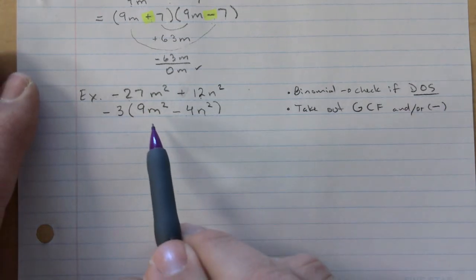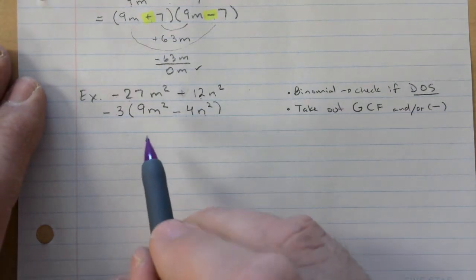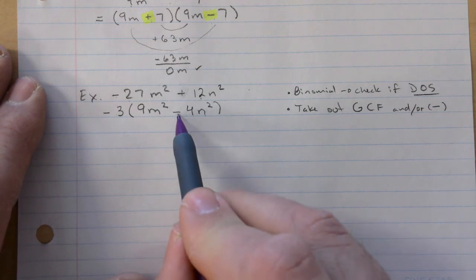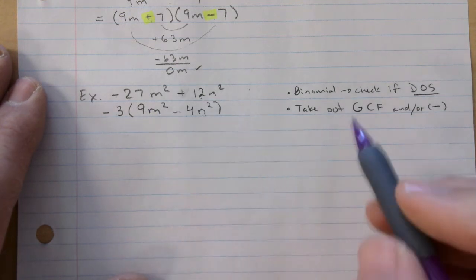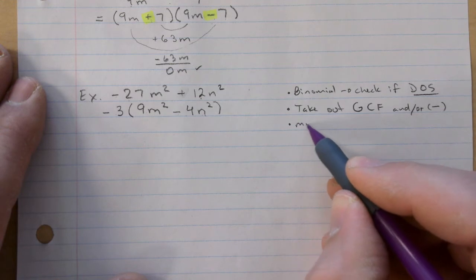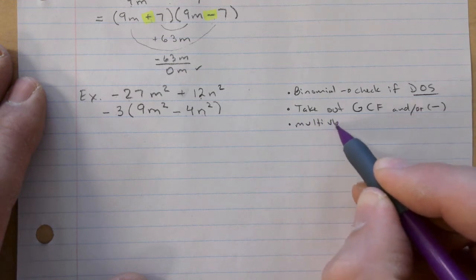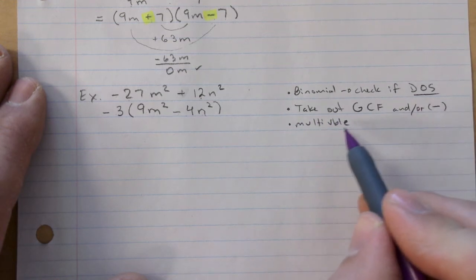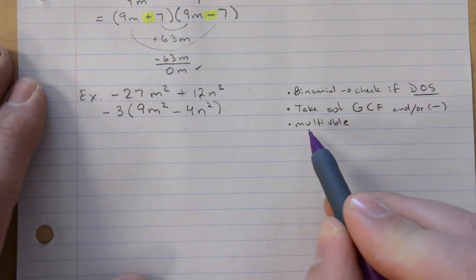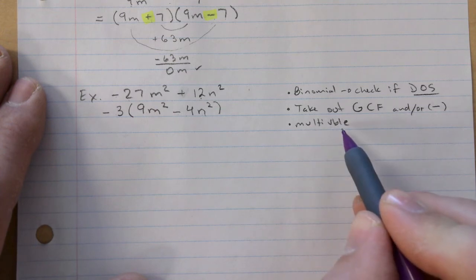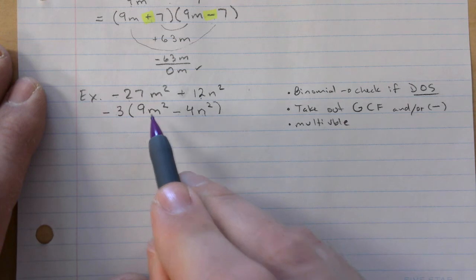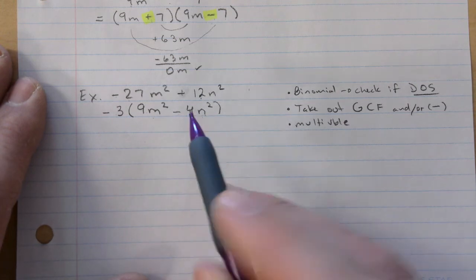And then check to see if it's a difference of squares. I see the negative in between the terms, perfect. I make a note that it's multivariable, just like that. I know I'm shortening it, I'm not making a mistake. So I'm just saying it's multivariable, so I have to watch out for that. There's an m and there's an n.